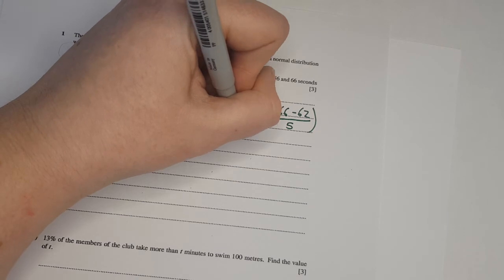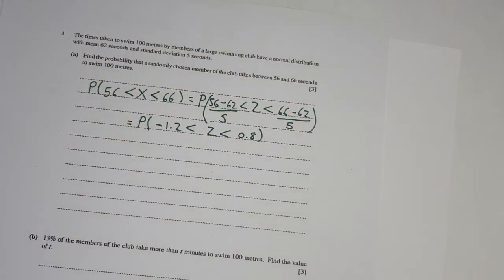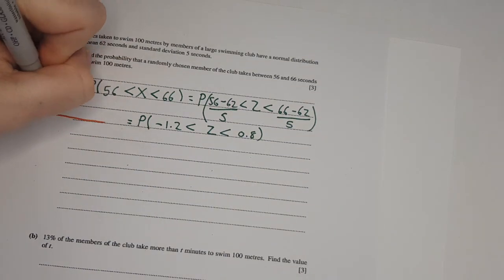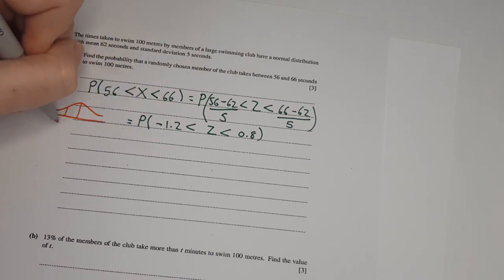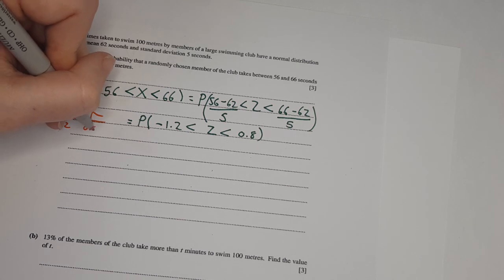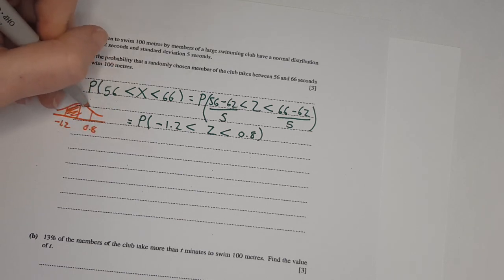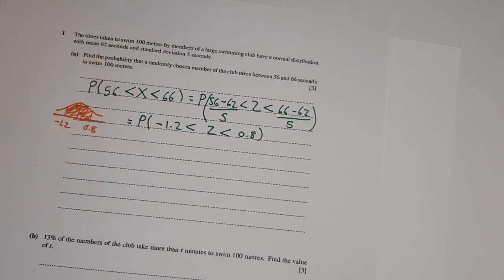and 0.8. So now I have my values. So now I can have a look at what that means on the curve. So it's negative 1.2 and positive 0.8. So I want greater than and less than. So everything in the middle.